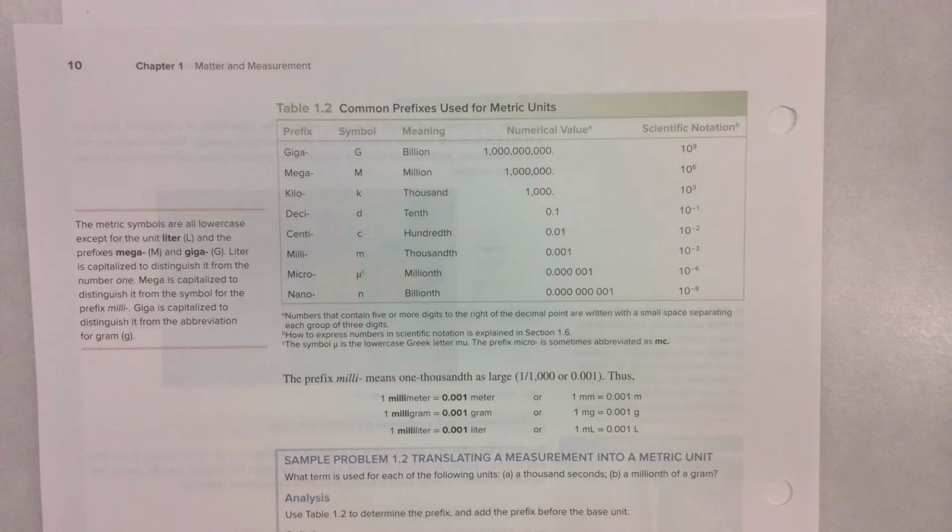It's all in the same base. No matter what, everything is done by a unit or a factor of 10. Whereas in the standard system, I've got some things in 16ths and some things in 12ths and some things in 5,280s. Yeah, the conversions all suck.